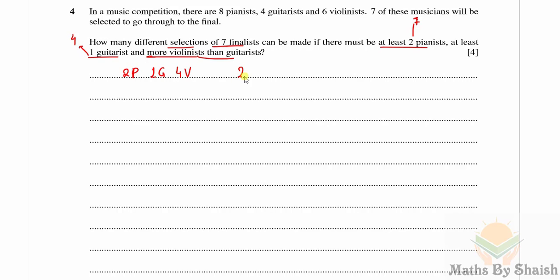If we take 2 pianists and 2 guitarists, then for 7 finalists we can choose 3 violinists. But if we choose 2 pianists and 3 guitarists, we are left with only 2 finalists, and that cannot be violinists, because violinists should be greater than guitarists. So this is not the case.